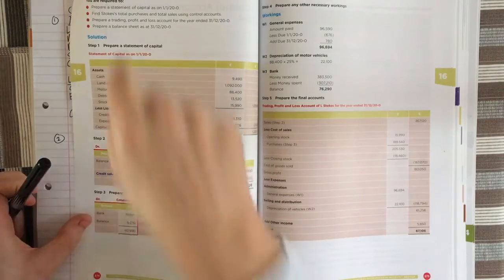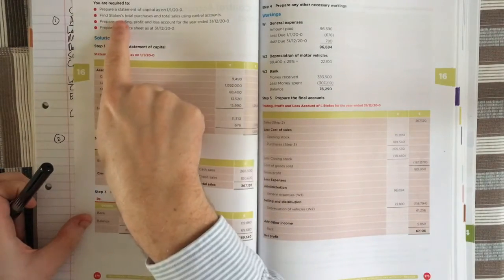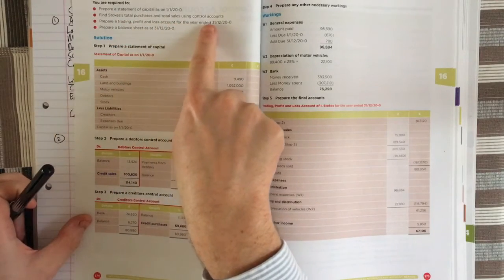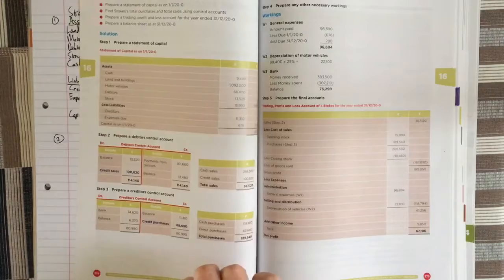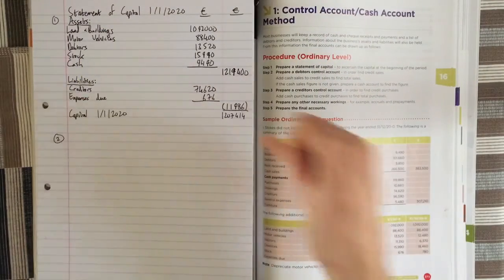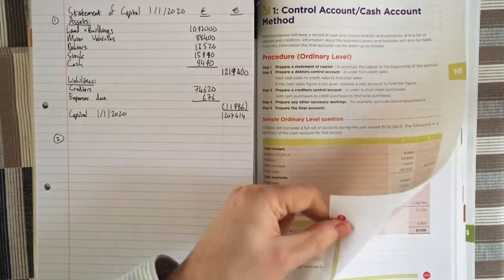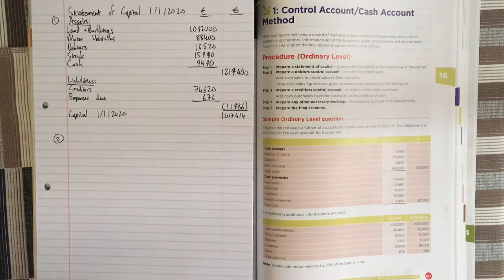All right, so the second thing I'm asked to do in these questions is find his total purchases and total sales using control accounts. Control accounts are just T accounts where we'll deal with the assets, the debits and the credits. So we're asked to get total sales and total purchases.